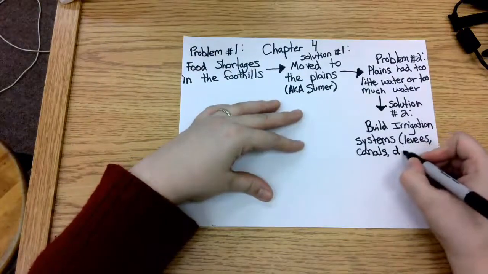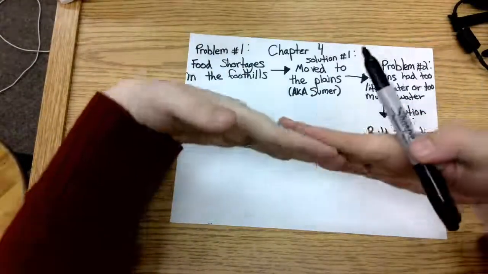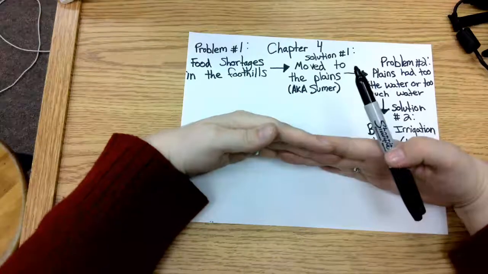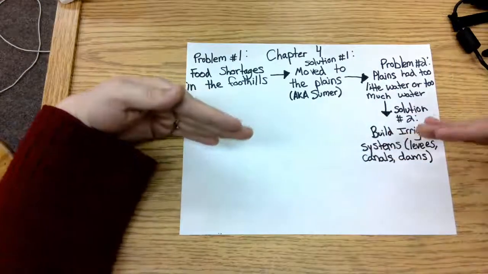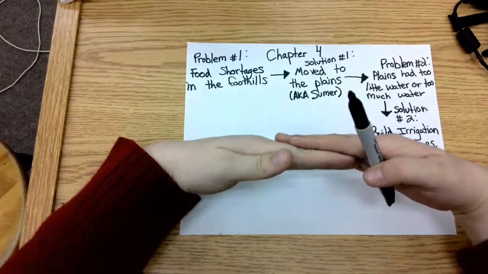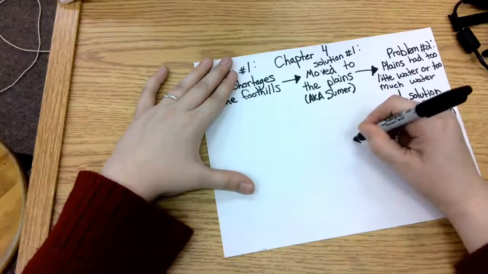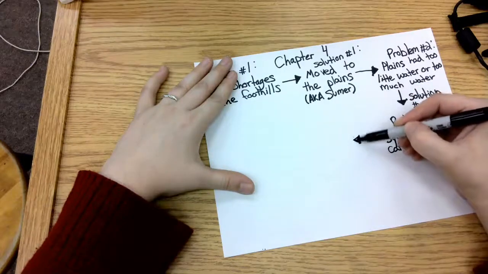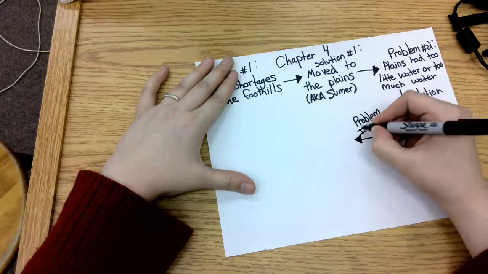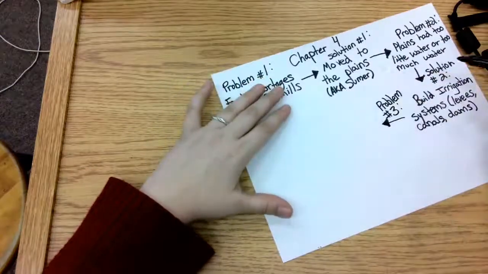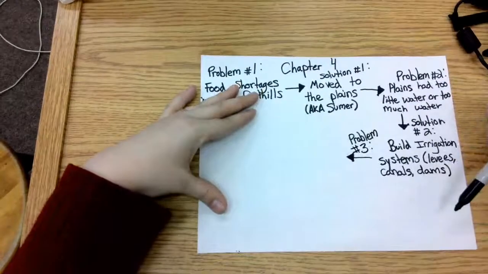And the last thing that they really used were dams. Dams are when you control the water by stopping a river from going up or downstream. And you can decide when you want the water to go and when you want it to stop. However, building these irrigation systems came, again, with their own problem. Problem number 3. When you build these systems, can only one person do this?